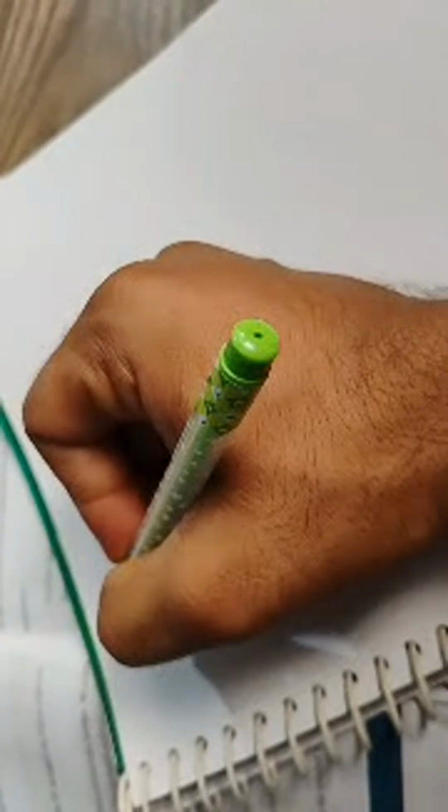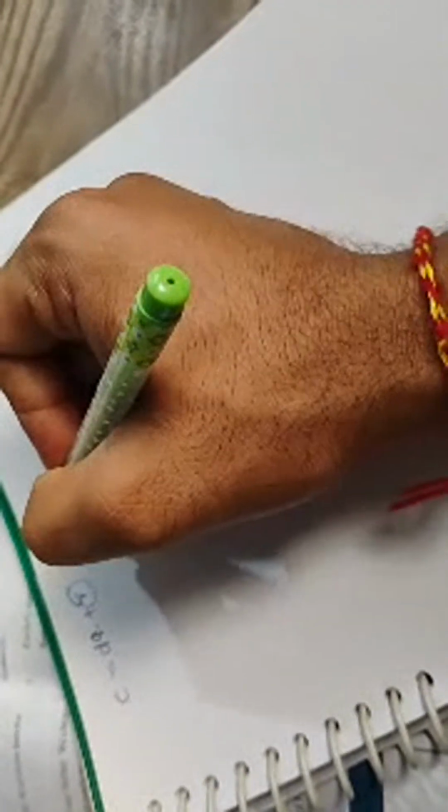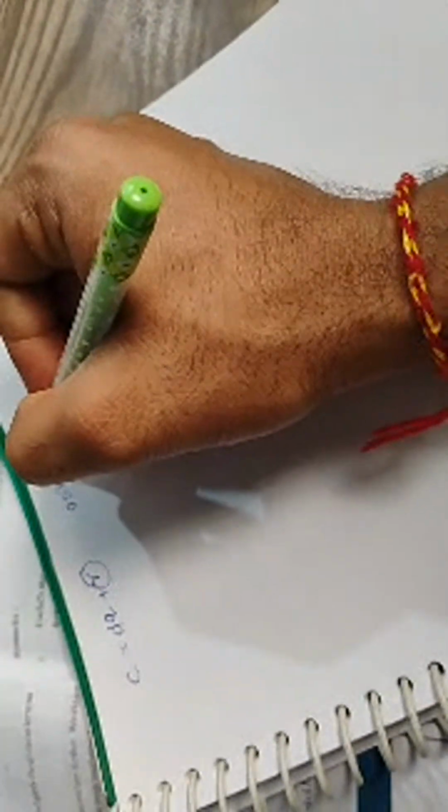Now look here. First step, apply Euclid's division lemma to c and d, so we find the unique pair of whole numbers q and r such that c is equal to dq plus r. What is the condition for r? r should be greater than or equal to 0 and less than d.